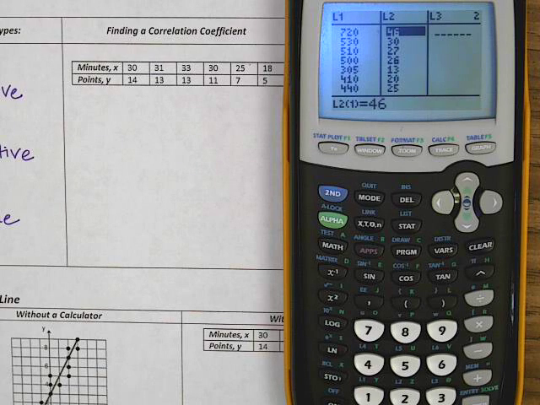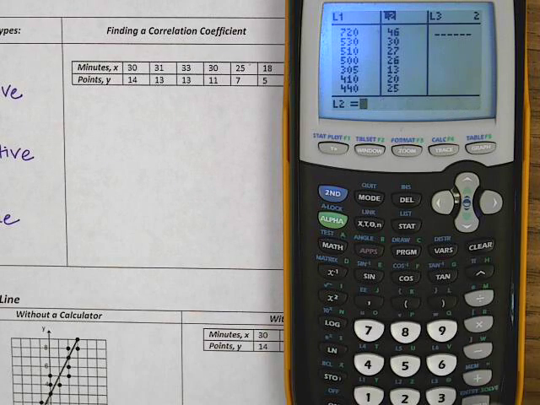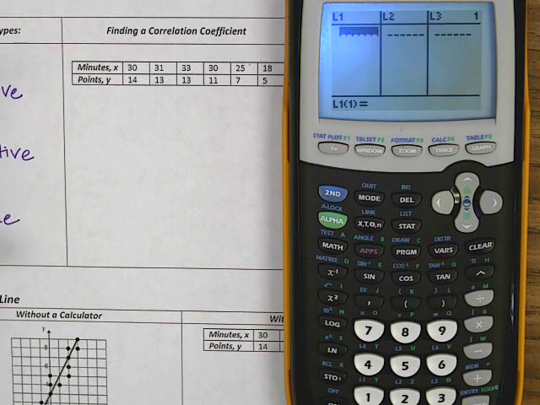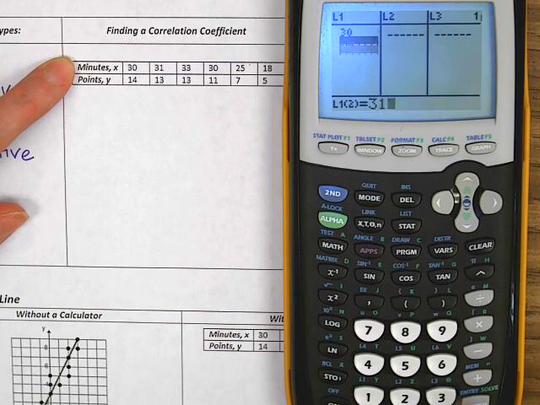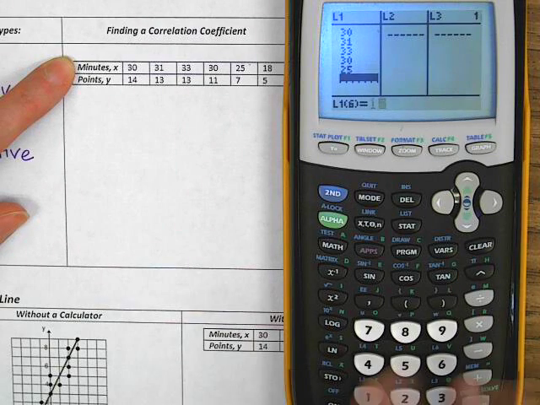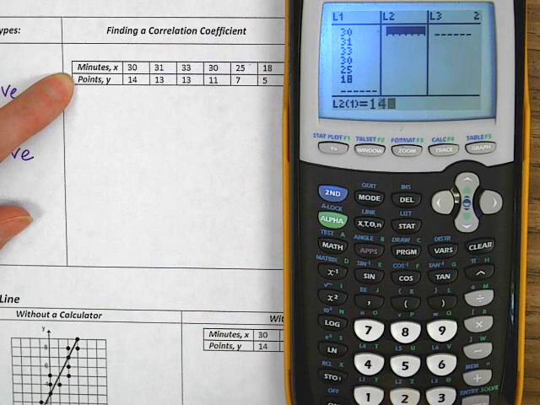And then you have to clear your lists and type in the new ones. So to clear, we hit clear, enter, and then go up to list 1, hit clear, enter. All right, and then just type it in. So minutes is going to be list 1: 30, enter, 31, enter, 30, enter, 30, enter, 25, enter, 18, enter. And then for list 2 is the points Y: 14, enter, 13, enter, 13, enter, 11, enter, 7, enter, 5, enter.